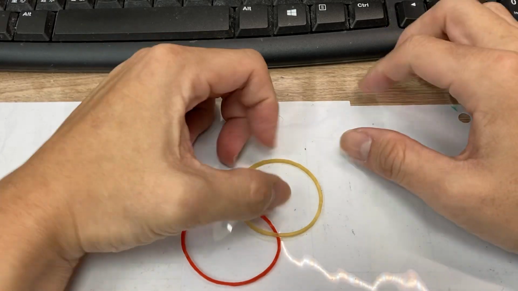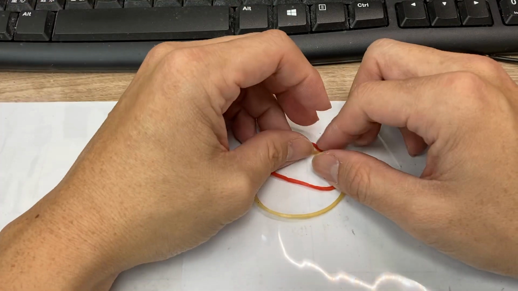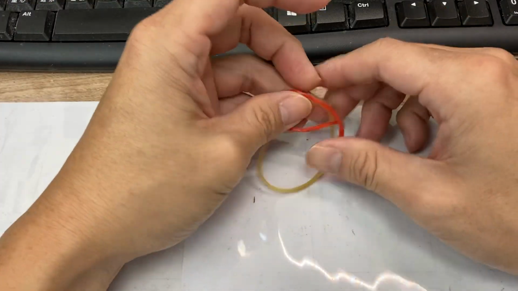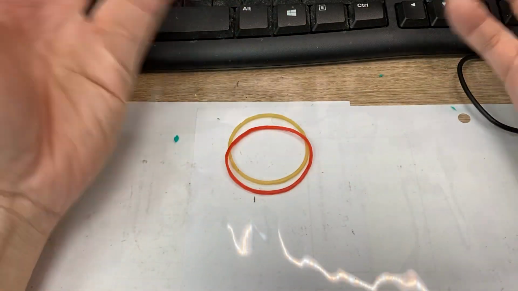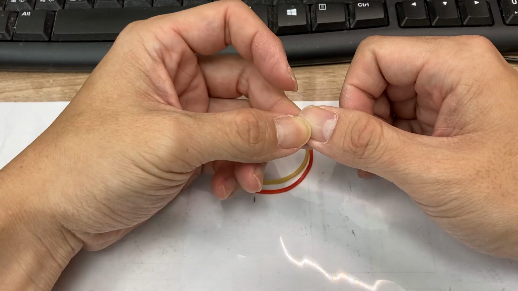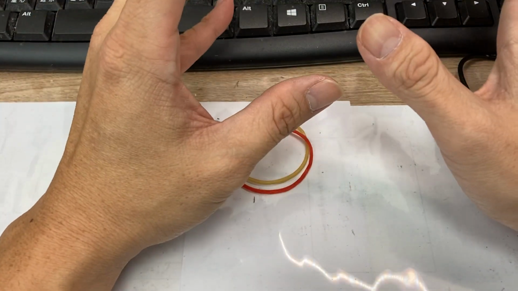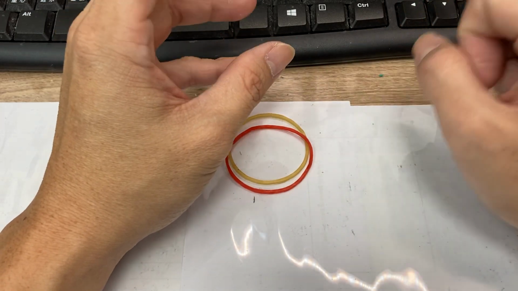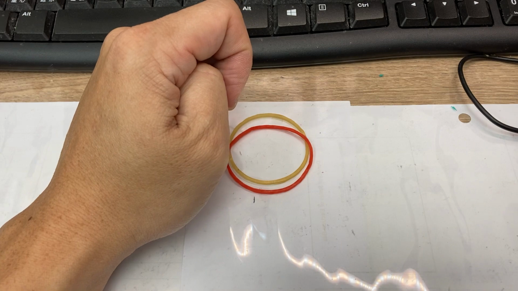Okay, hello everyone. In this video, I'm going to demonstrate some forces in mechanics of materials, like in the introduction of this course. This course is trying to get a relationship between external load and internal force in the material.